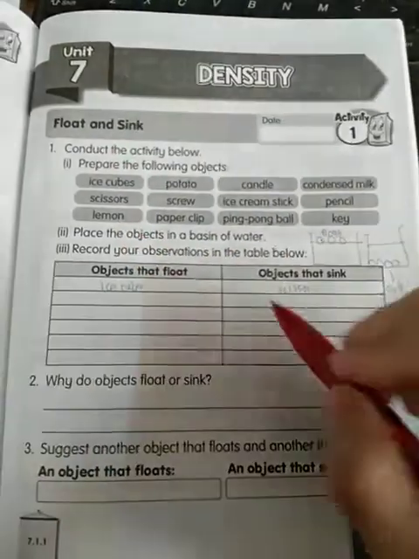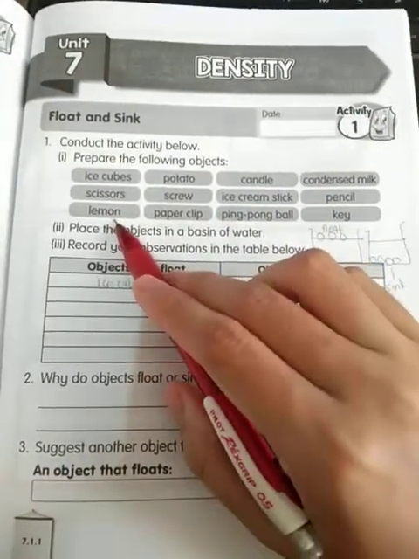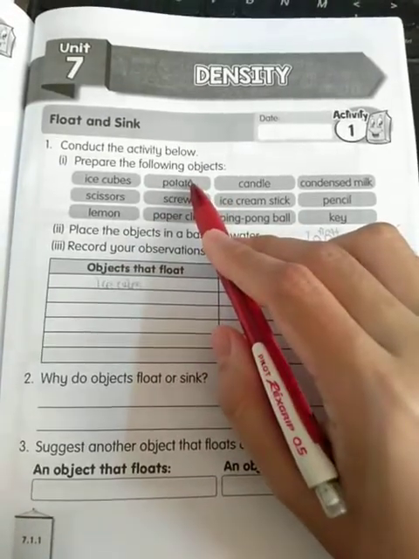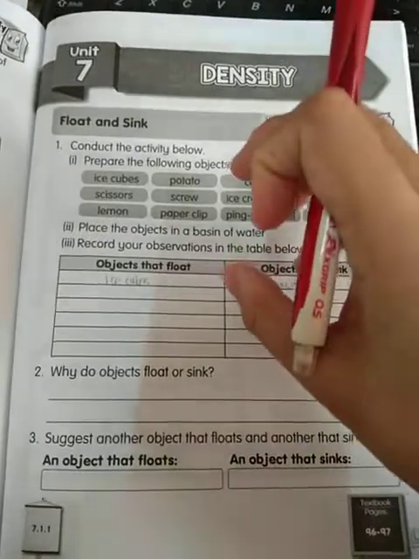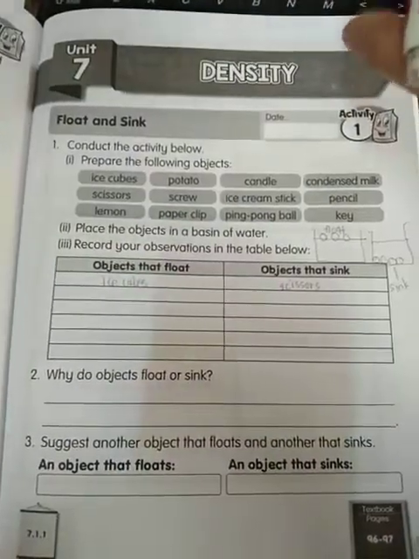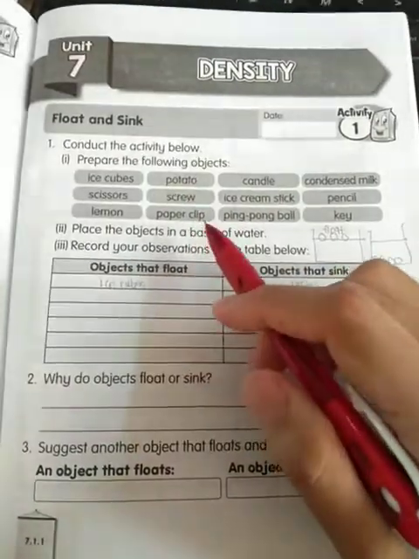Okay, do the others. What about lemon? How about potato? Lemon, is it float or sink? Potato, is it float or sink? If you don't know, go and try. Take the lemon in your house, put it in the water. Is it float or sink? Screw, float or sink? Paper clip, float or sink?